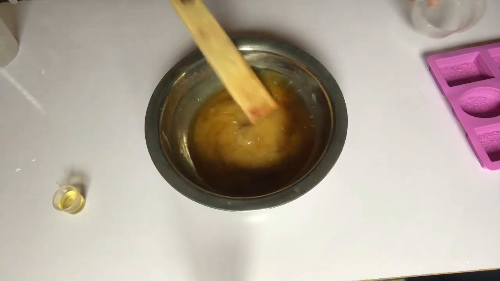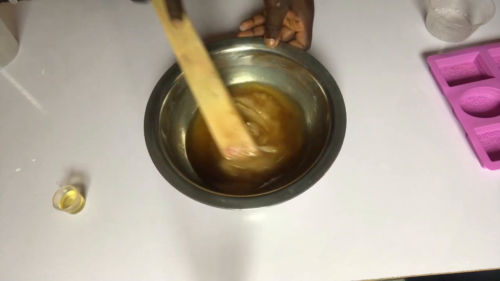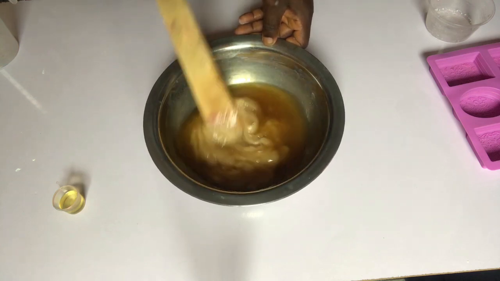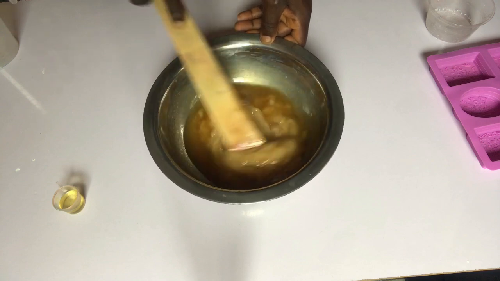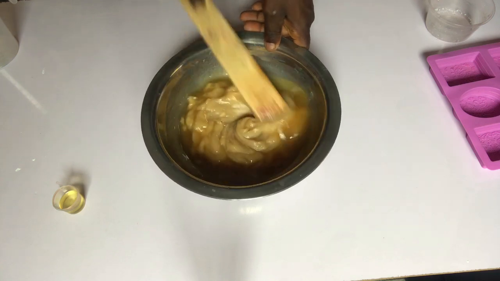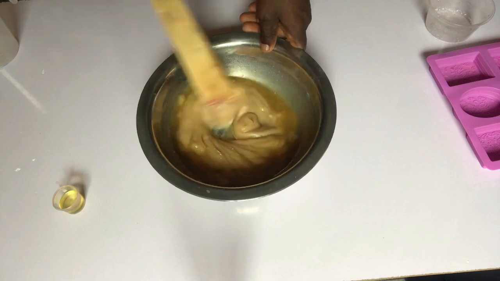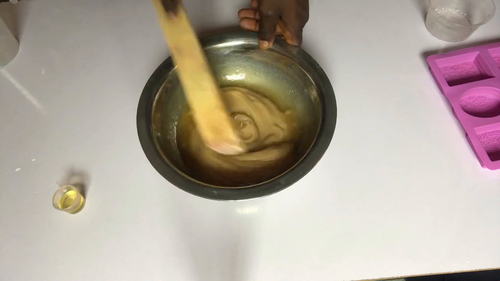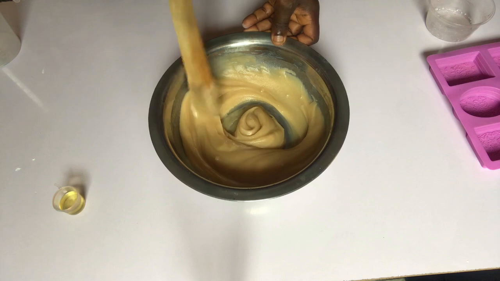Pour it into the oil and stir properly. Stir till the oil and the caustic soda mixes together to form batter. Stir it very well till it gets to a trace. You can see that it has gotten to a trace. This is a small soap batter that you are making, so it will quickly get to a trace.